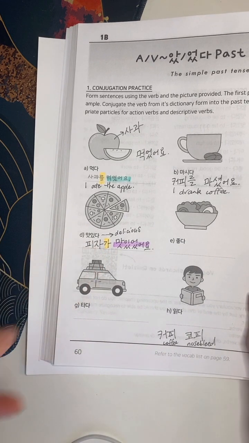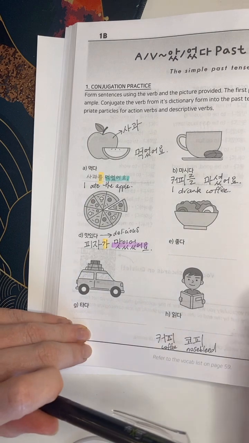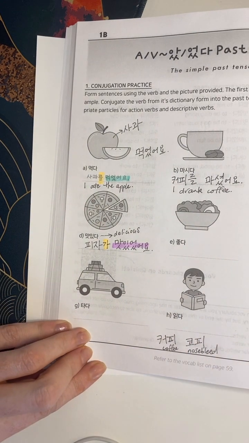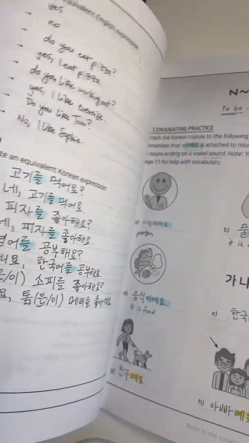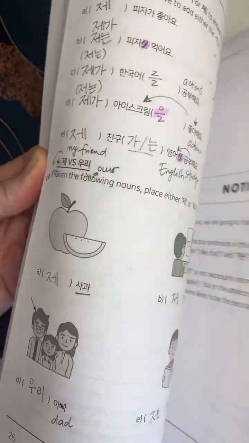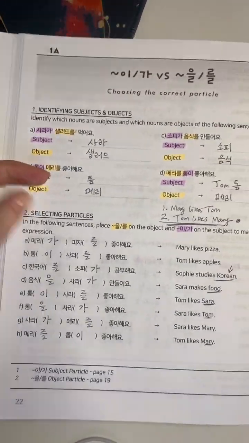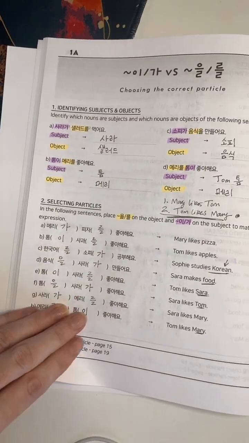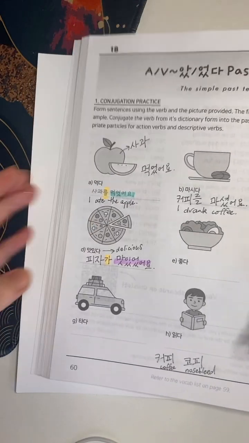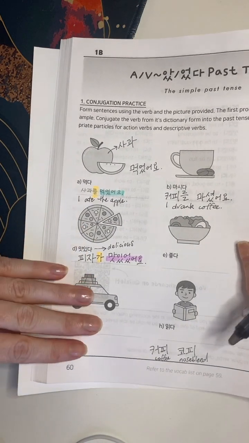How can I memorize the particles? It's really mostly practice. We do practice the particles a lot more earlier in the book. So if you need practice with particles, if you start at the beginning in this book, you do get a lot of practice with it. We have some pages back here about the different particles and which one to use. And then after that, it's just practice.